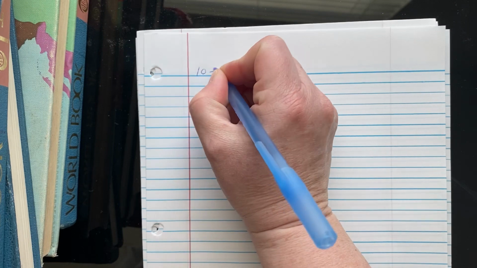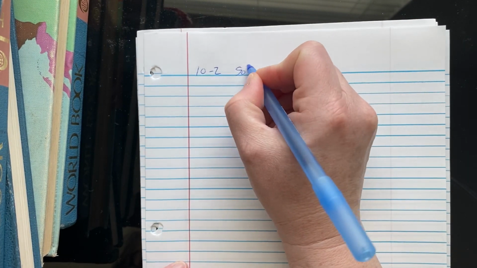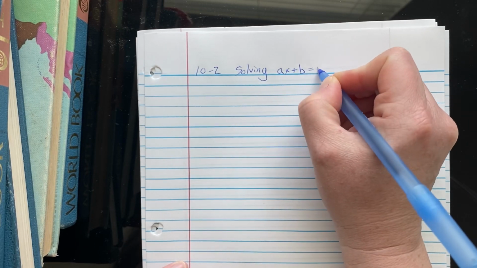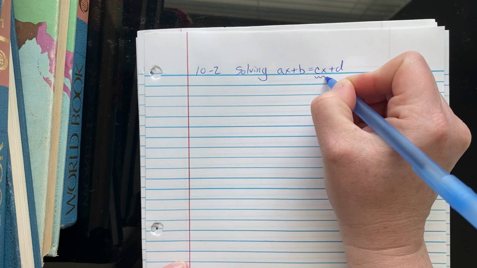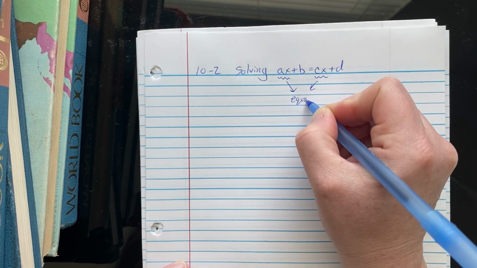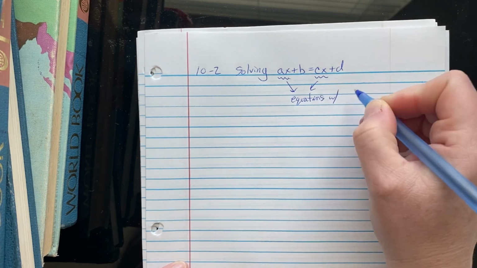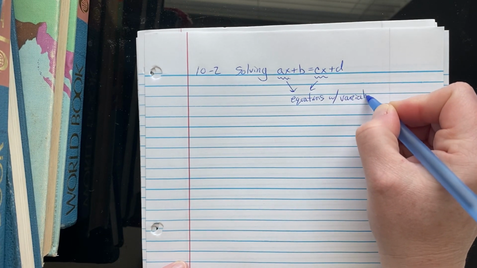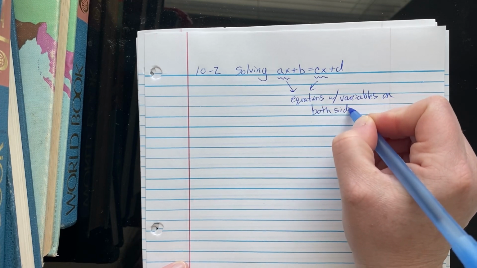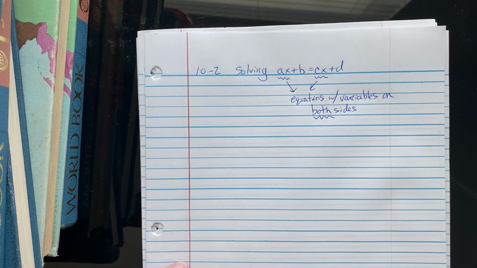This typically corresponds with 10.2 in the textbook, solving ax plus b equals cx plus d. So here you're going to notice that we've got equations with variable terms on both sides. This is what makes it new and exciting.